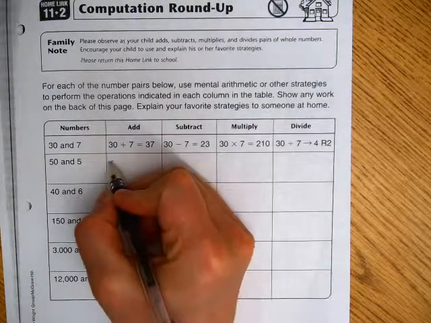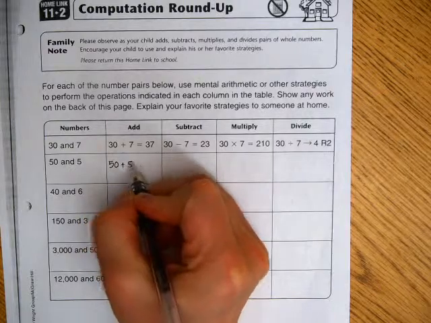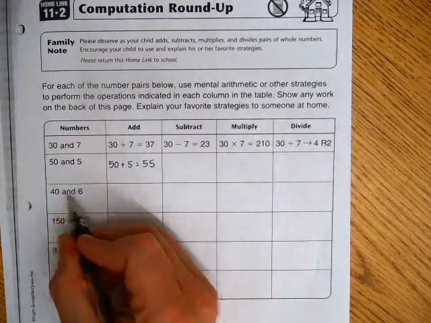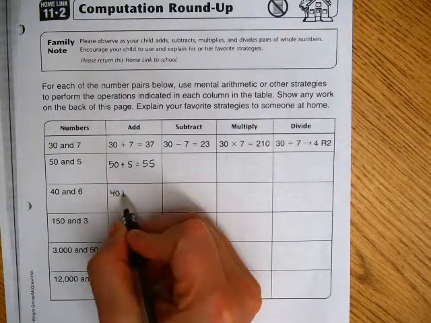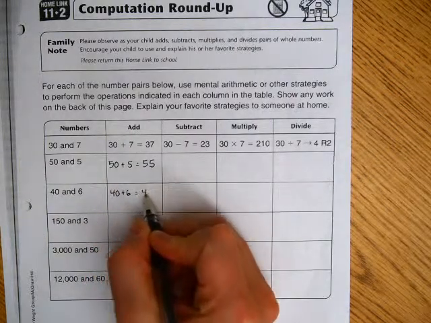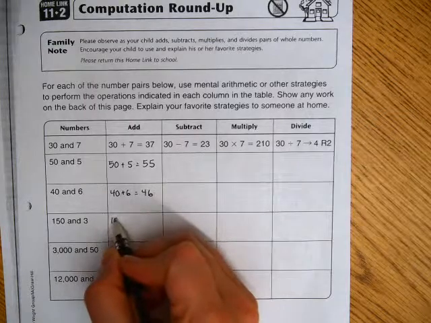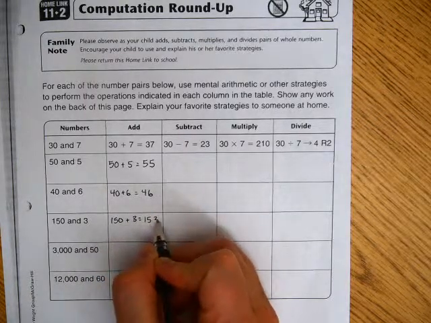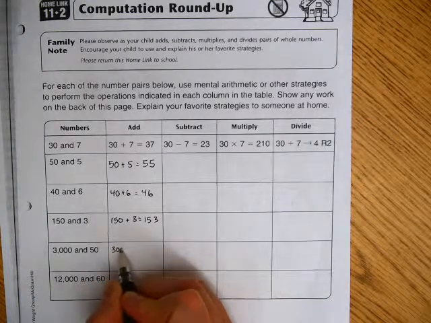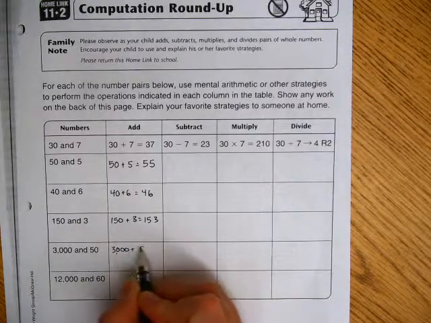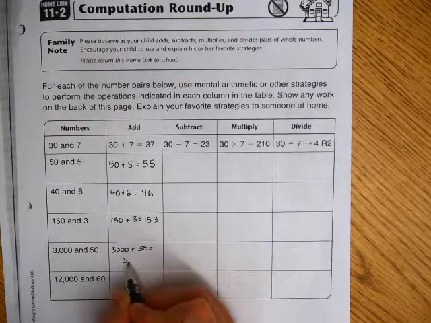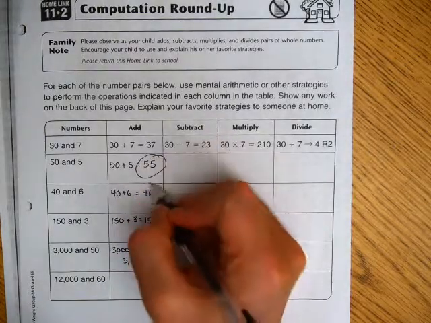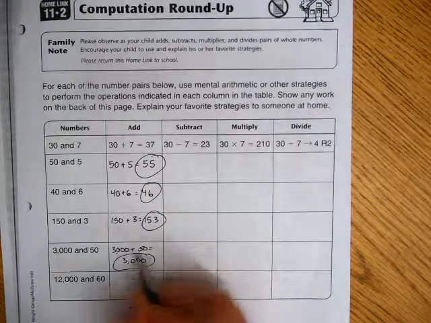Okay, so 50 plus 5 equals 55. 40 plus 6 equals 46. 150 plus 3 equals 153. 3,000 plus 50 equals 3,050. And you can circle your answers if you want, especially if you start to get more numbers in the box.